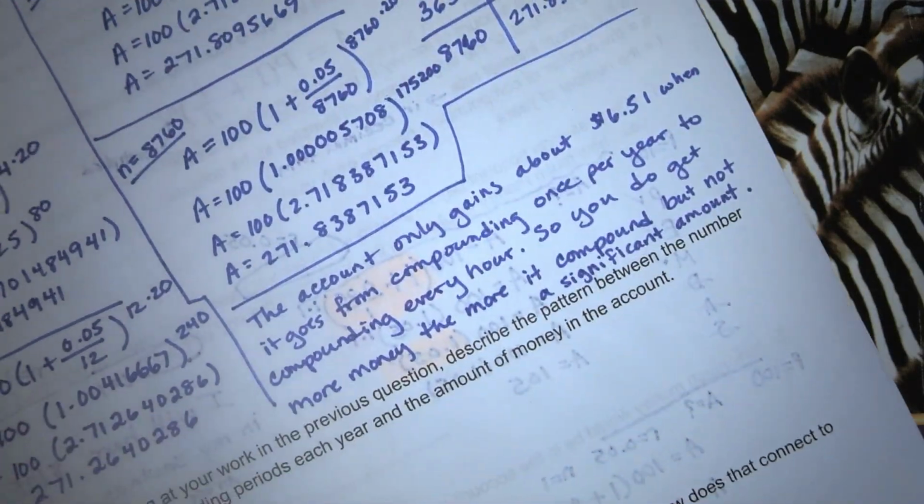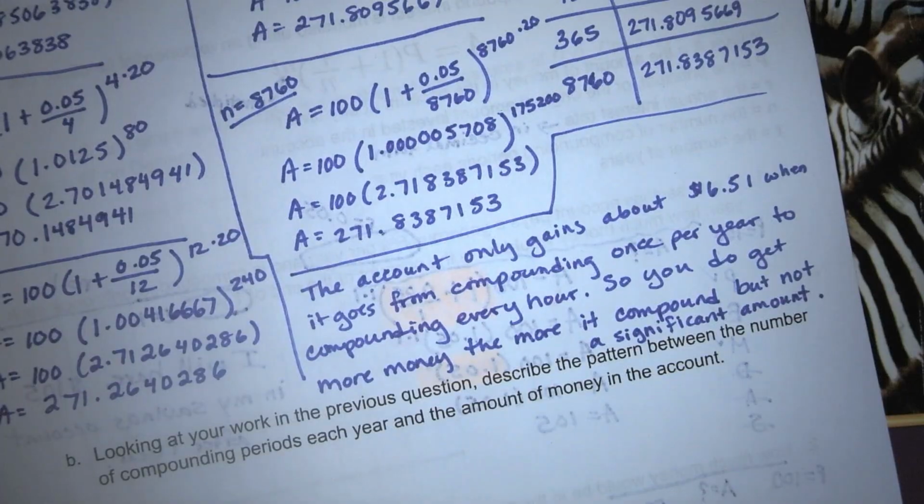And that's something to note. It's not significant, meaning it's not a lot. Of course, I'd always want more money. $6 is a little bit more money. But if I had to choose between the accounts, I would choose the one that gives me more money. The more money you put in, the bigger that difference is going to be, probably. But based on the fact that we only put in $100, we're only seeing about a $6 difference.